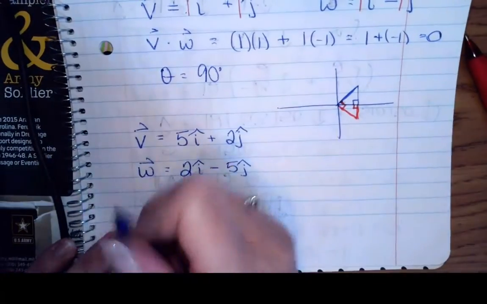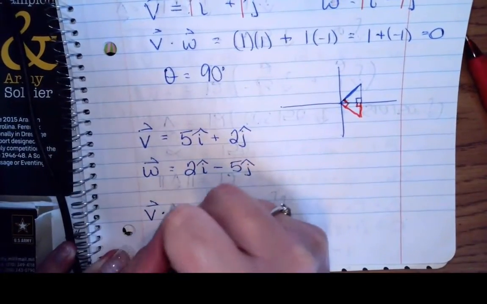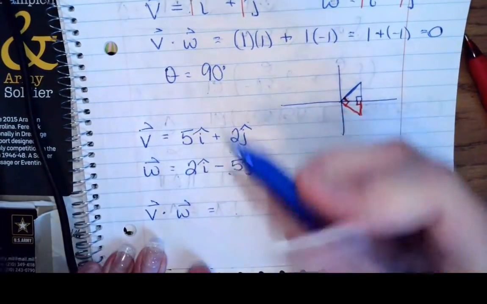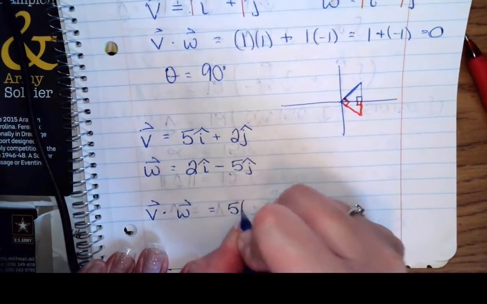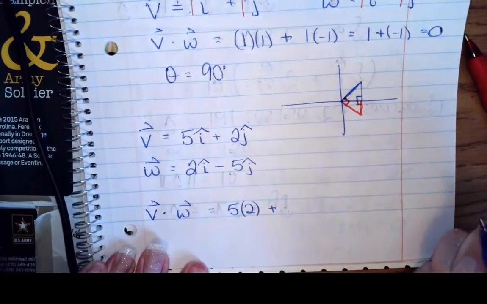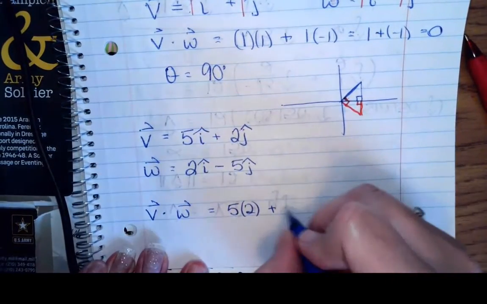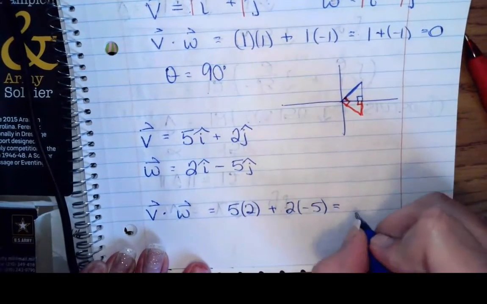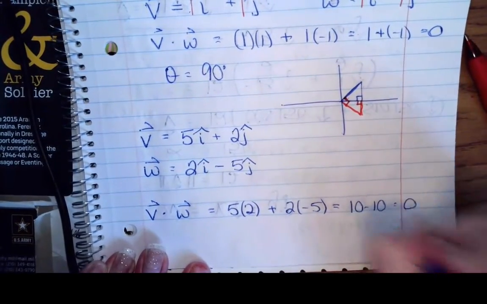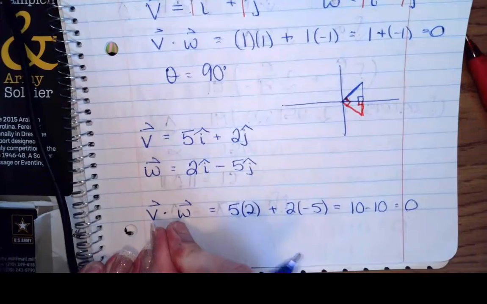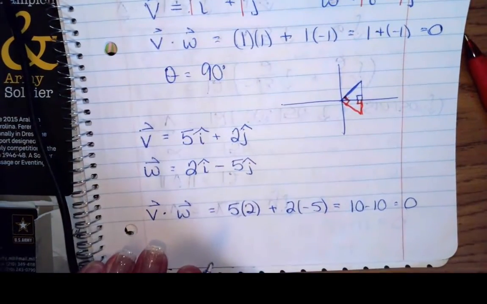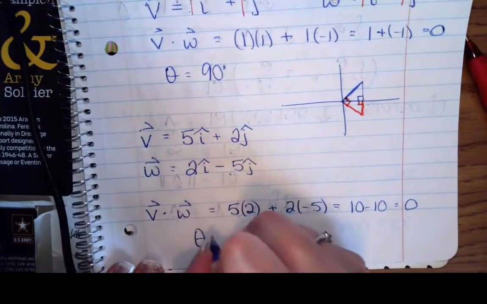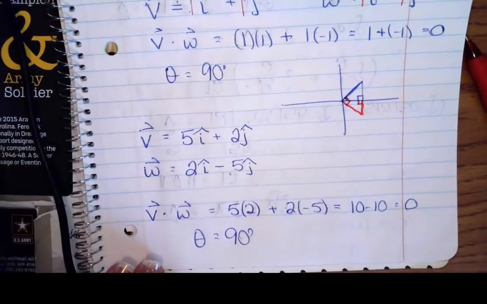Okay, so I want to find their dot product. The dot product of V and W means I'm going to multiply my horizontals together. So I've got 5 times 2 plus, and I'm going to multiply my vertical components together. So 2 times negative 5 is going to be 10 minus 10 is 0. Your dot product is 0. Your vectors are orthogonal. Okay, so what is the angle between them? The angle between them must be 90 degrees.